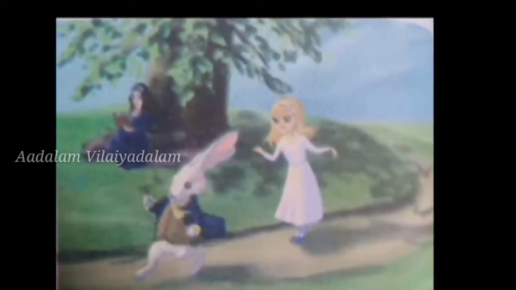Here the story begins with Alice, who was sitting under a tree along with her sister, who was reading a book which has no colorful pictures or anything attractive to see. Alice became bored and she started to imagine in her own mind. She saw a white rabbit with a pocket watch. Fascinated by the sight, she follows the white rabbit down the hole.